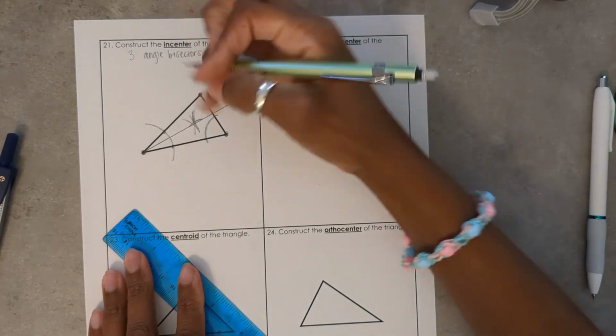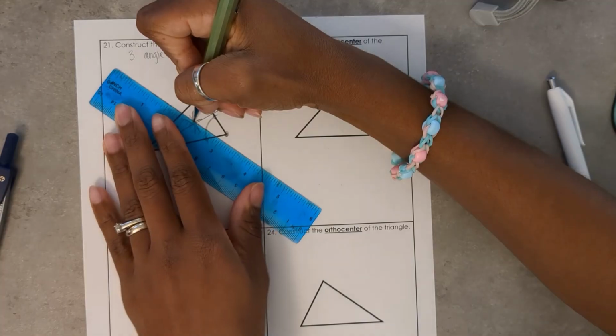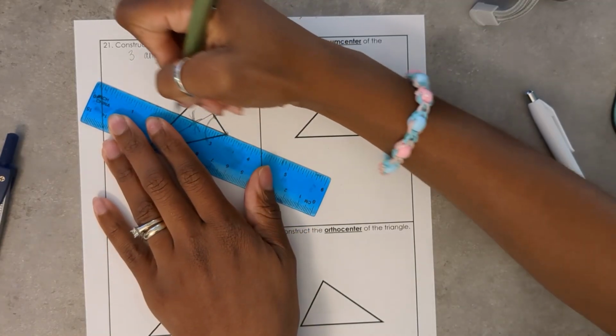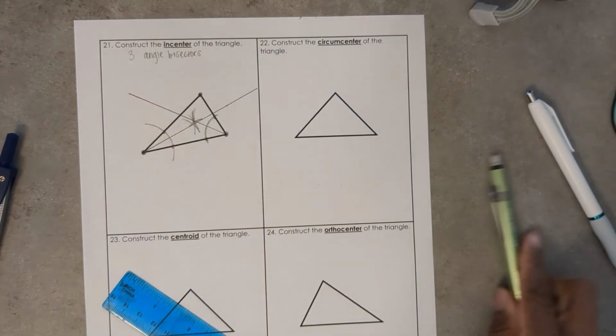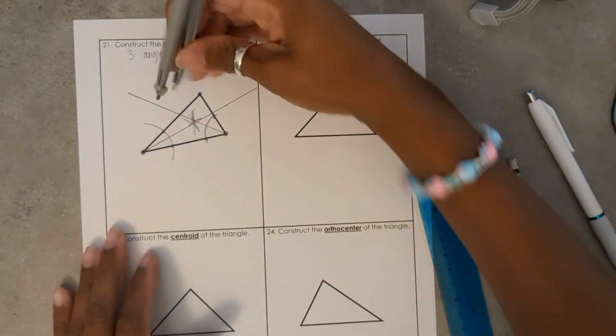And again, you're using these intersection points to make these arcs. And then when they intersect, we're just going to draw a line through. Looks a little bit off. I might have to come back and do that one again. Let's see what happens with this third one.